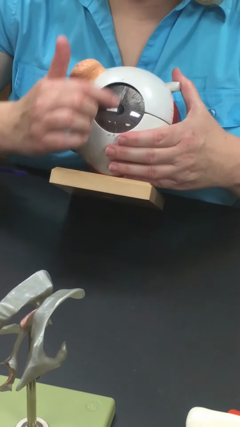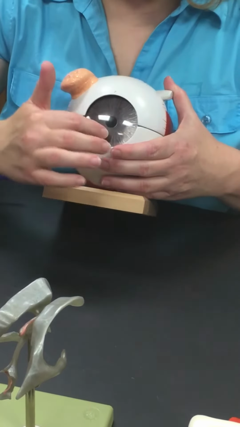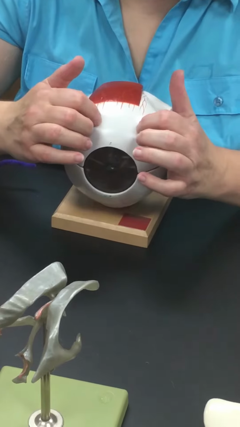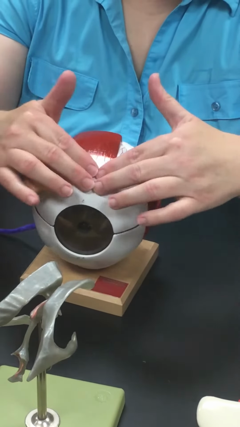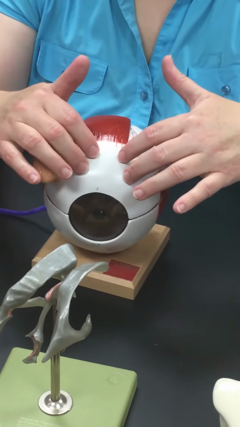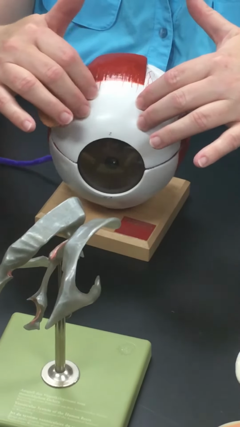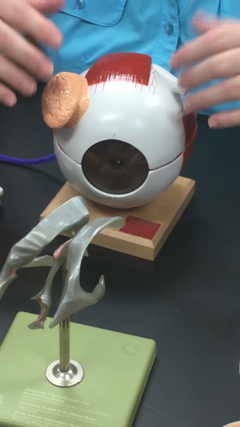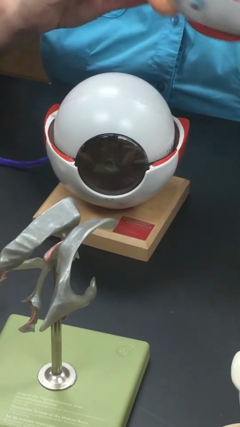Excellent. What's that? Cornea. What's the white of the eye? Sclera. What is the membrane on the white? Bulbar conjunctiva. It gives you conjunctivitis if you get inflamed. Conjunctivitis.